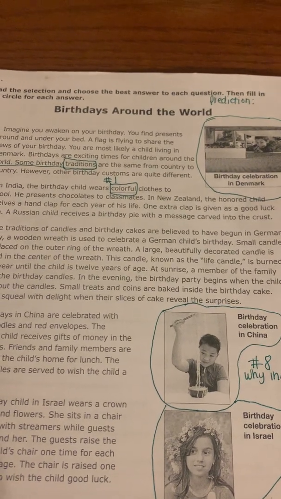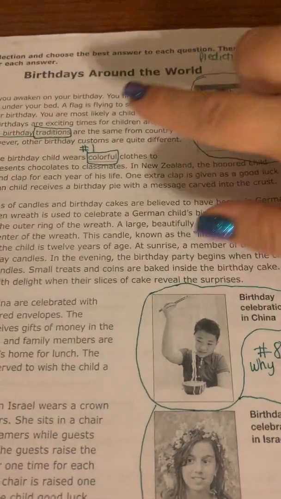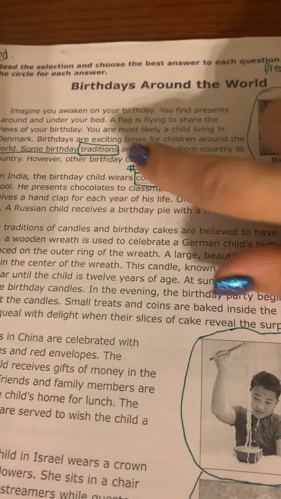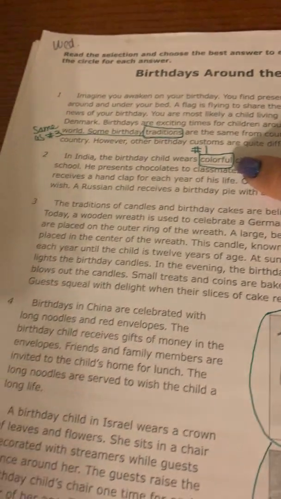So, I look at the title. It's called Birthdays Around the World. Then I'm going to go through and look at any text features that I might see. I see underlined words. In paragraph 1, I have traditions. In paragraph 2, I have colorful.